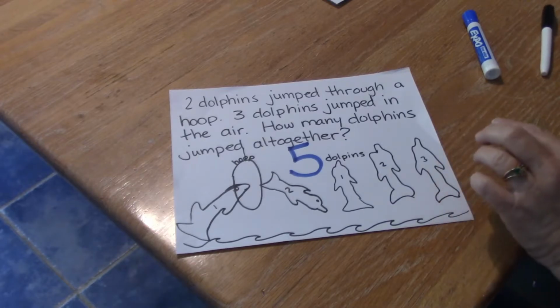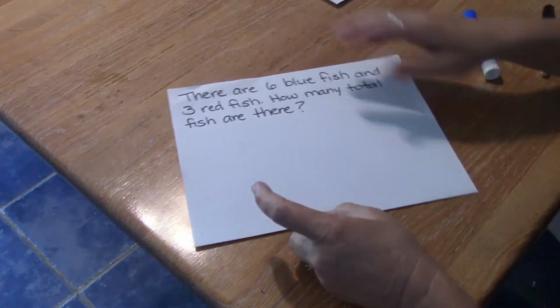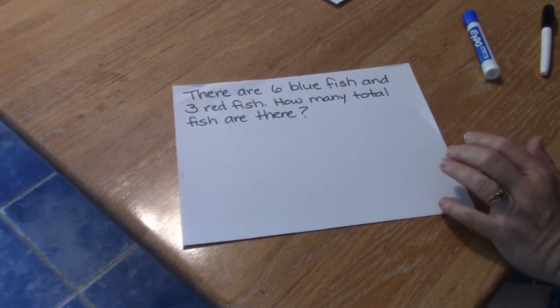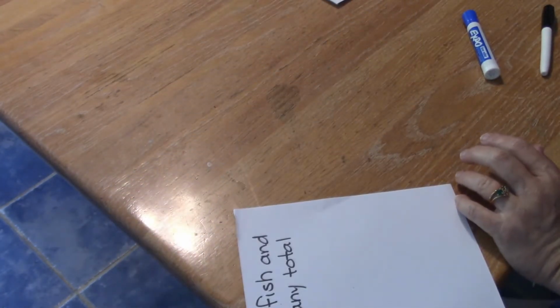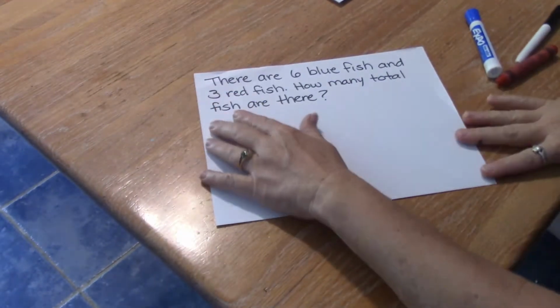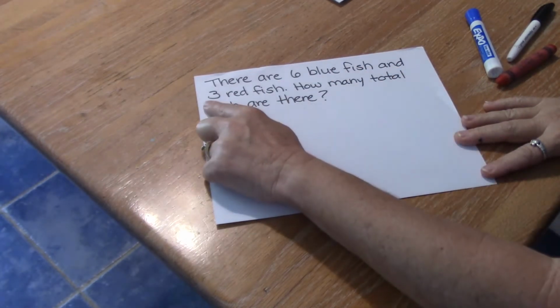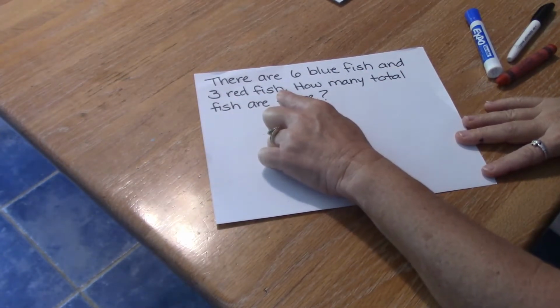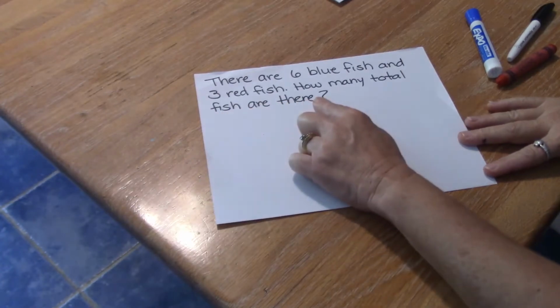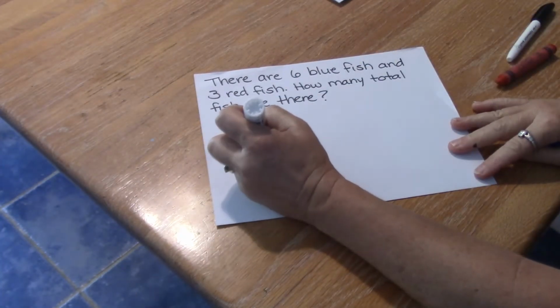Well, let's see. She gave us another word problem to do. In this one, it says, there are 6 blue fish and 3 red fish. How many total fish are there? I got this. I need to draw 6 blue fish.